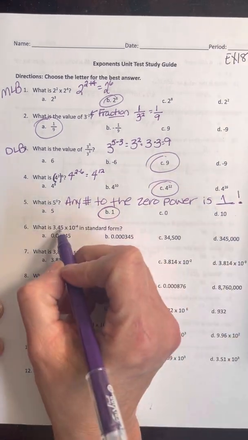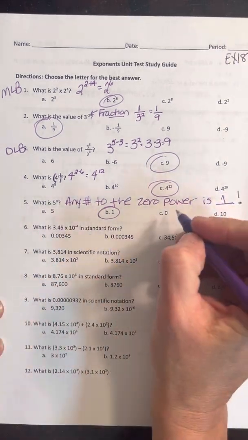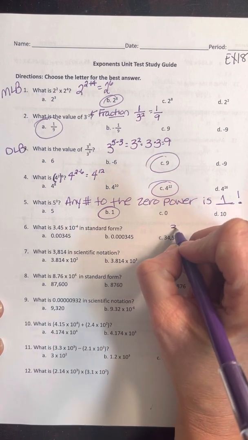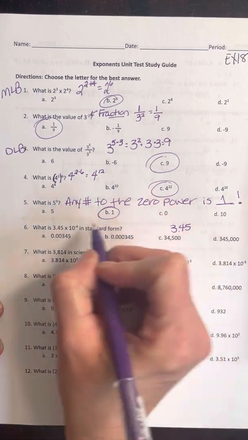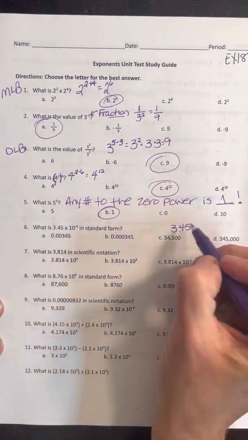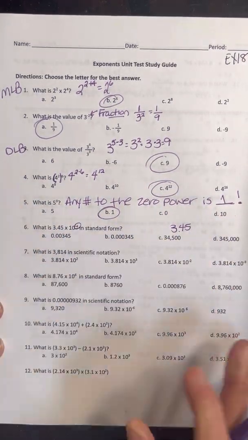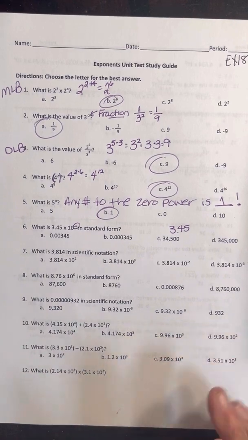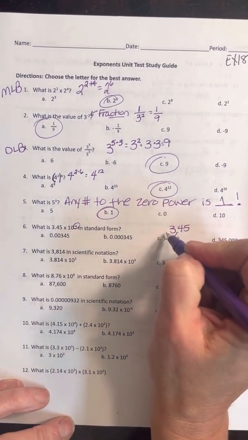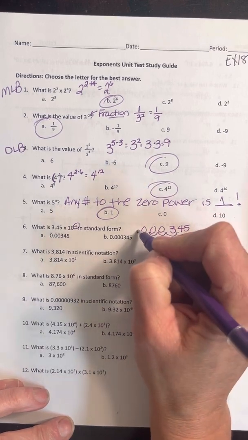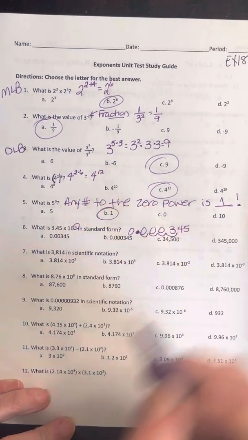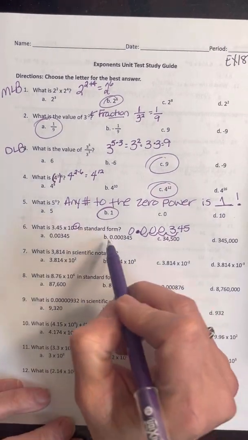3.45 times 10 to the negative 4. I have 3.45. That is going to move 4 places to the left because it's a negative exponent. That negative exponent means I'm making a really small number. So 1, 2, 3, 4. Decimal goes there. You can put a 0 there so that you can kind of match it up.